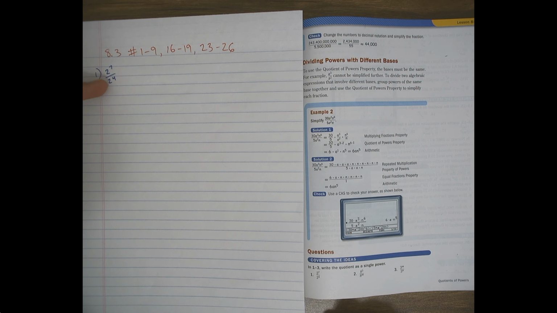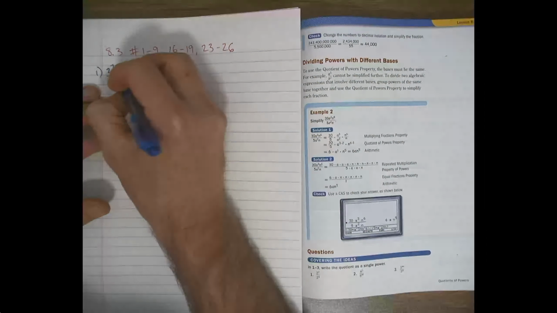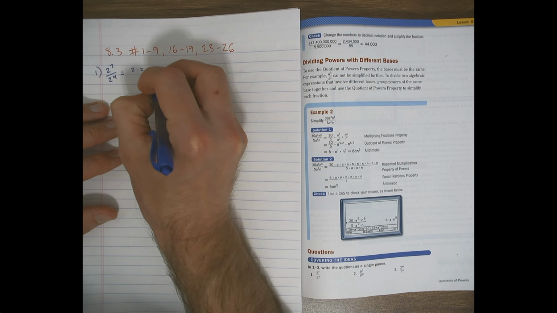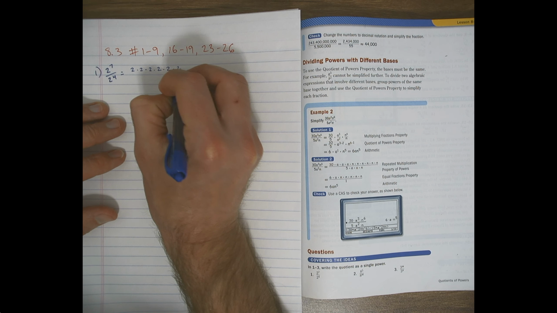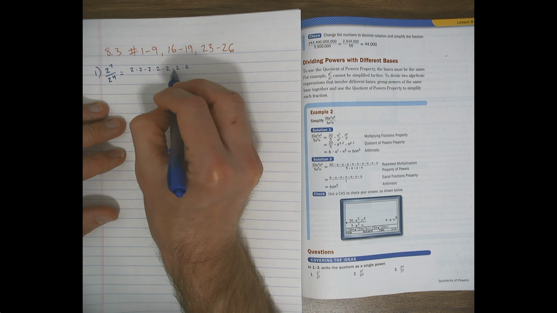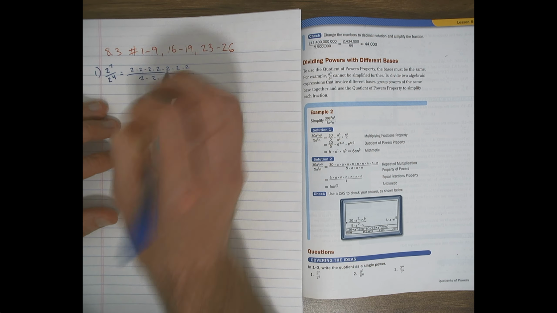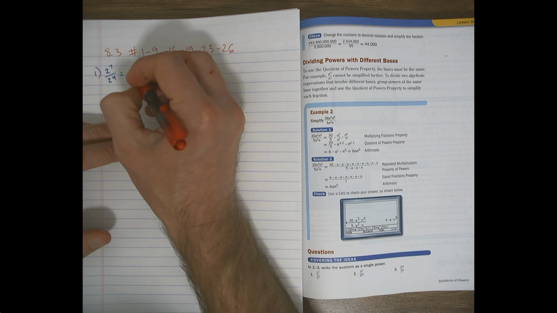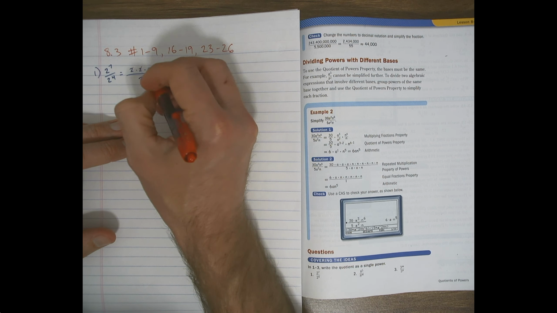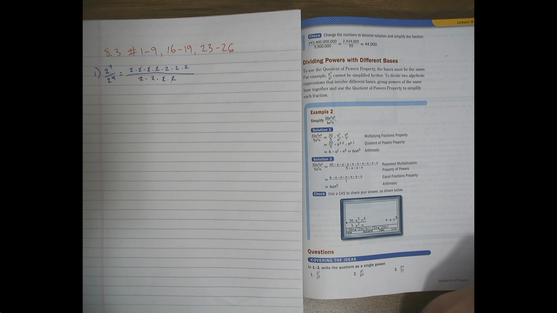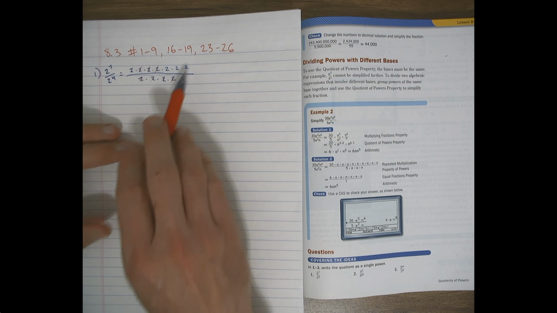When we look at that, those are similar bases. So the property says that we can just subtract our exponents. Now, for this first one, I want to just remind us why we can do this. So 2 to the 7th is 2 times itself, 7 times, and you're dividing it by 2 to the 4th, so 4 times. And we've talked about how these are dividing themselves by themselves, and that just creates 1, and so we're just left with this.